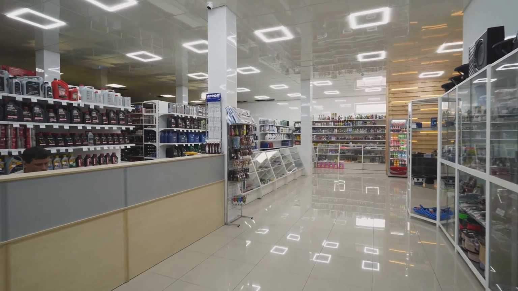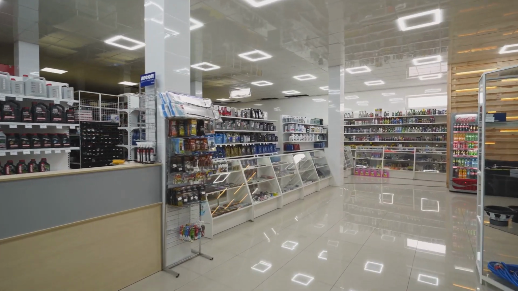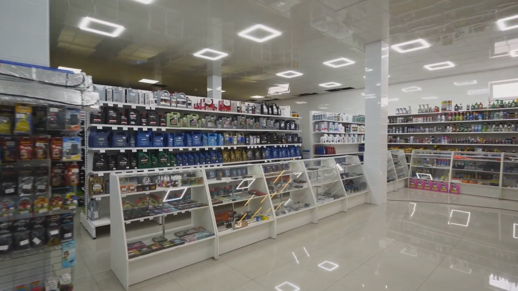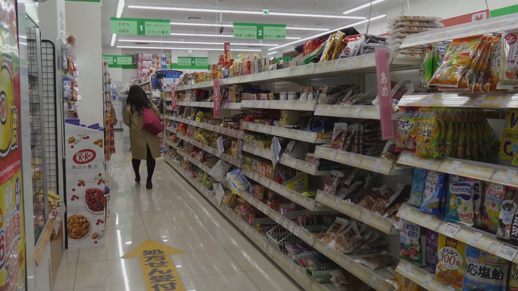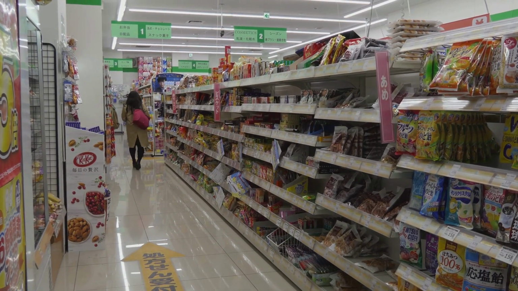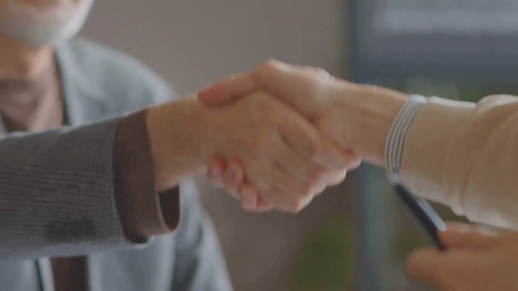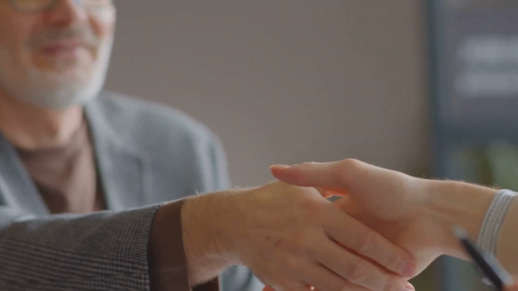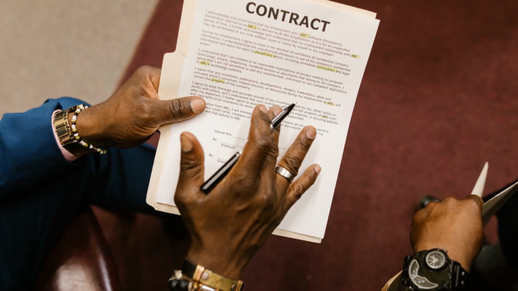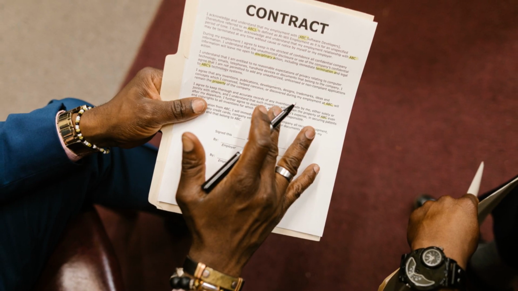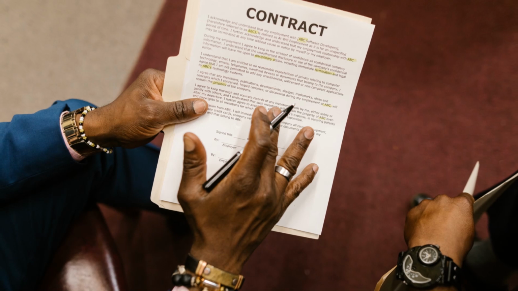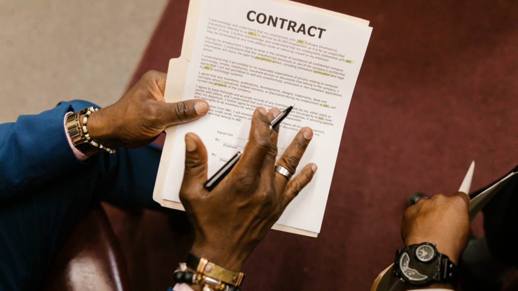Then you have parts dedicated to specific types of acquisitions, like Part 12, which focuses on commercial items, recognizing that buying off-the-shelf products is different from commissioning custom-built systems. Part 13 tackles simplified acquisition procedures, acknowledging that not every purchase requires the same level of complexity. For smaller procurements, the FAR streamlines the process, making it less burdensome for both the government and contractors.